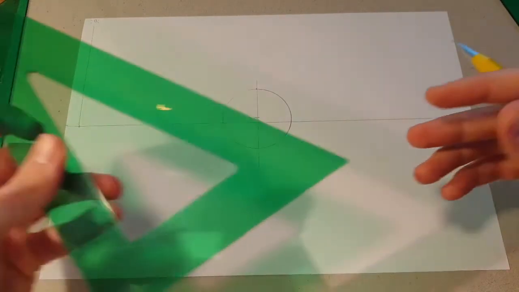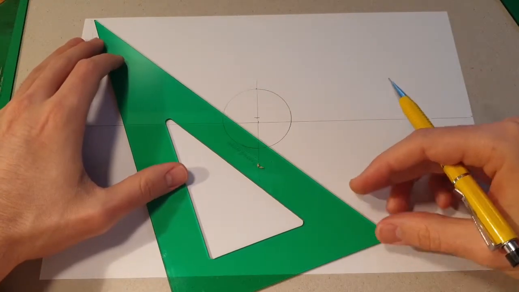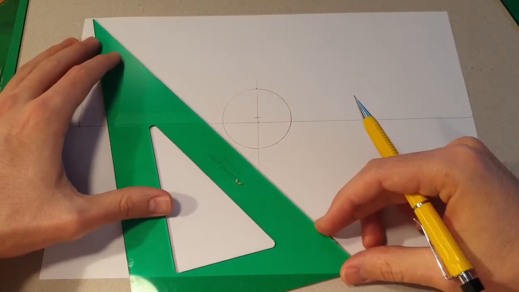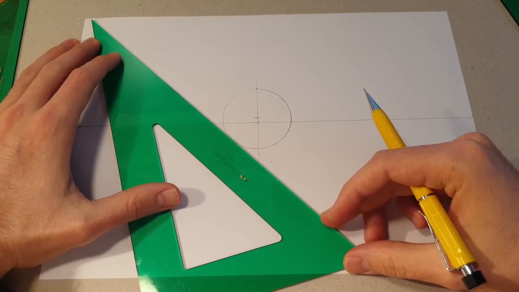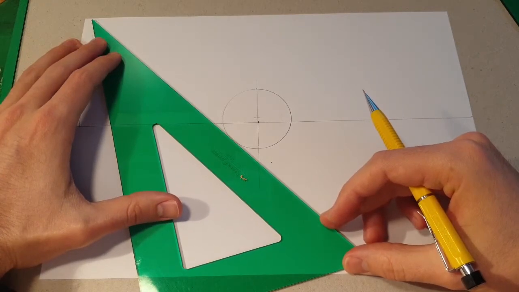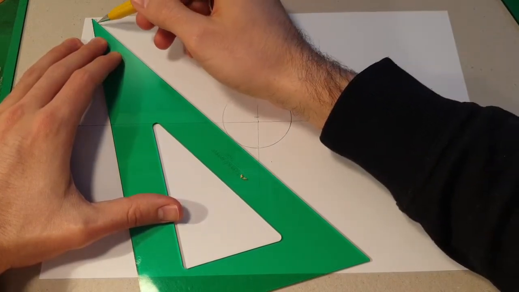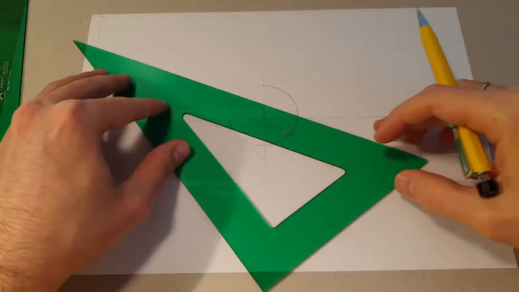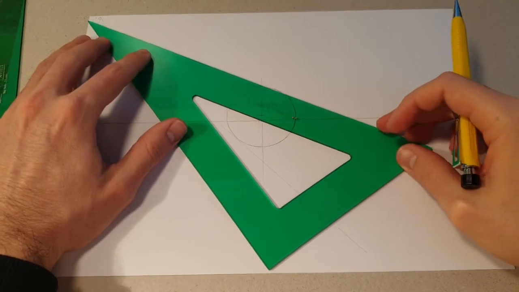So now we have to draw some tangent lines, 2 tangent lines from the light source to the sphere. One over here and another one.